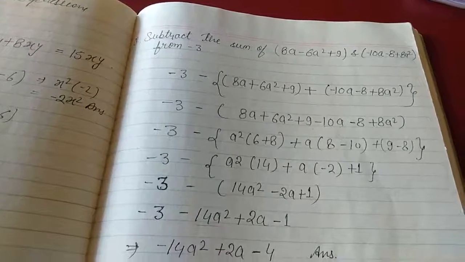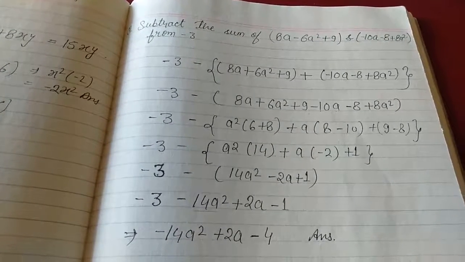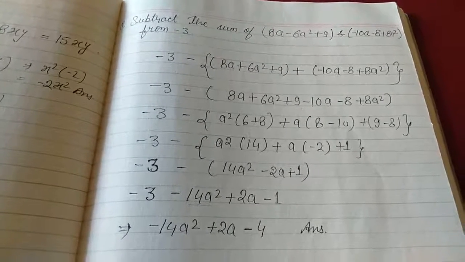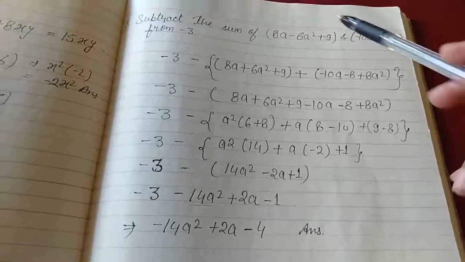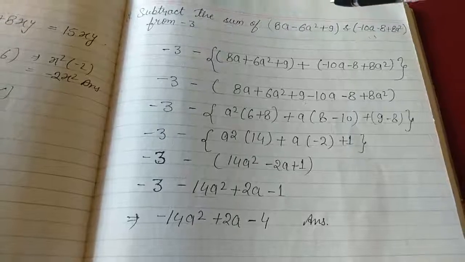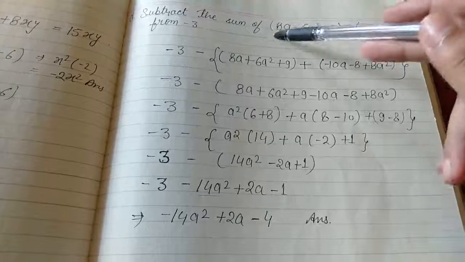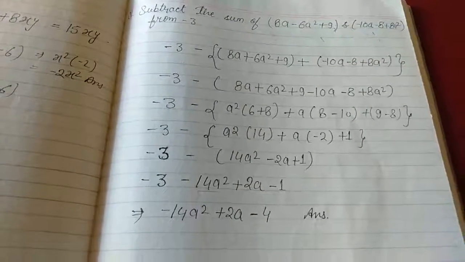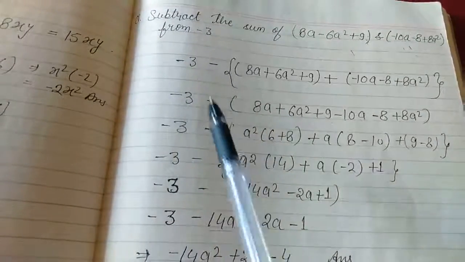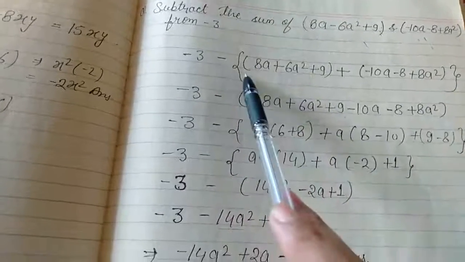Now the next question is: subtract the sum of 8a minus 6a square plus 9 and minus 10a minus 8 plus 8a square from minus 3. That means the addition of these expressions we want to subtract from minus 3. So firstly we have to add them, and after that we will subtract the addition of those terms from minus 3. So I am doing it here directly. Minus 3 is minus 3, and for subtraction, because we have to subtract those values from it.